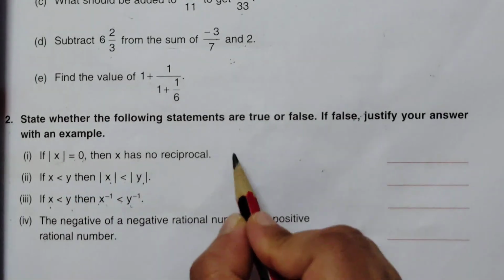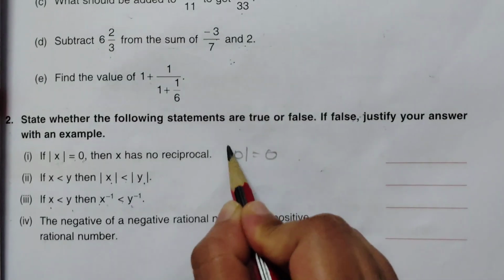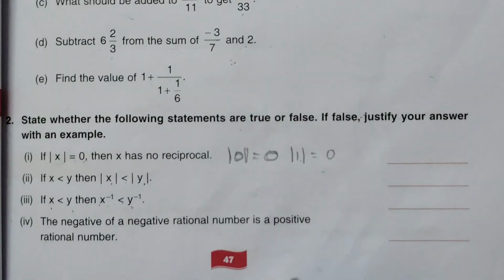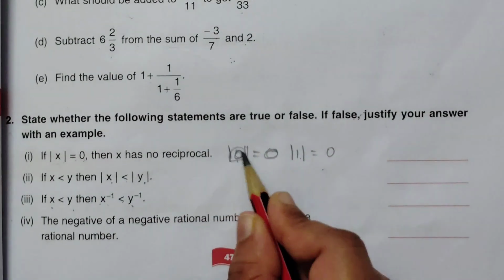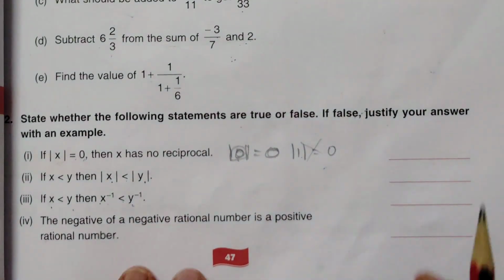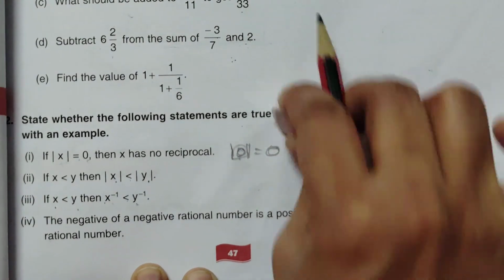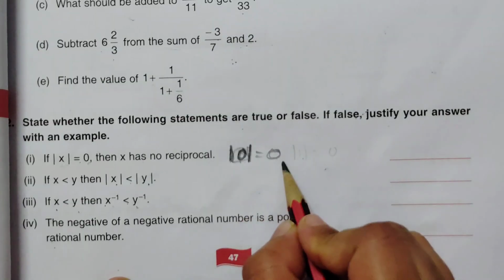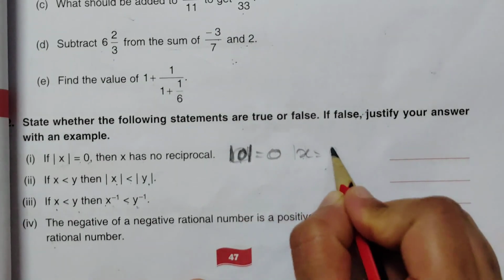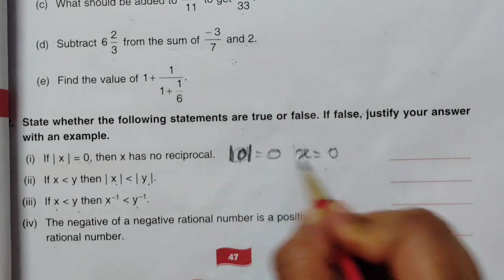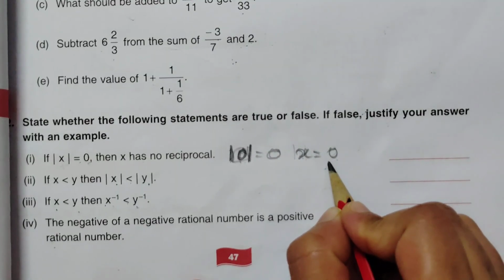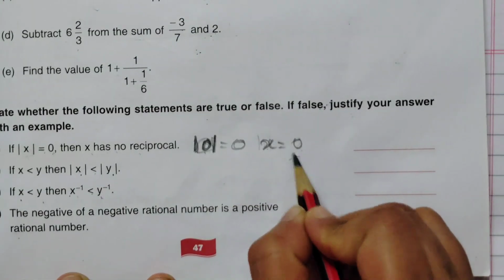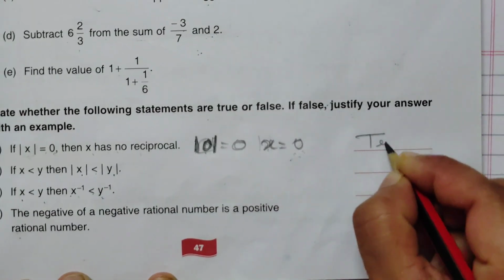When will we get 0? The absolute value of 0 will be only 0. The absolute value of 1 will never be 0. So x over here is 0. Can we reciprocate 0? No. So x has no reciprocal. So yes, x has no reciprocal. So the answer is true.